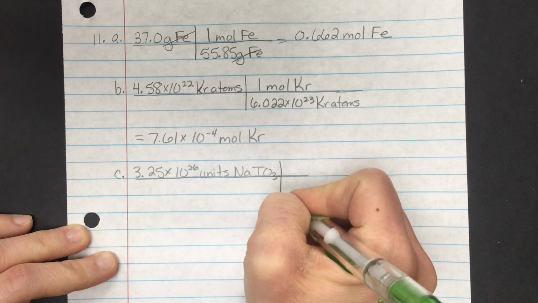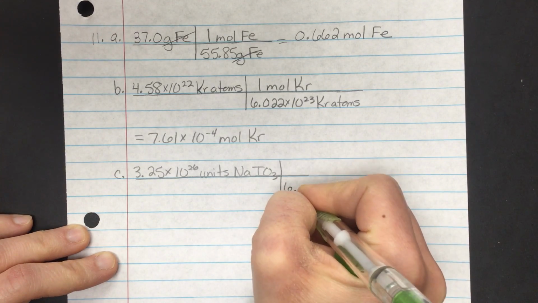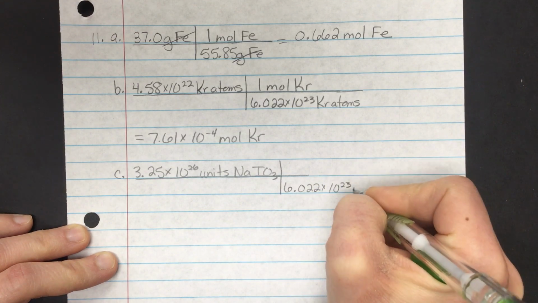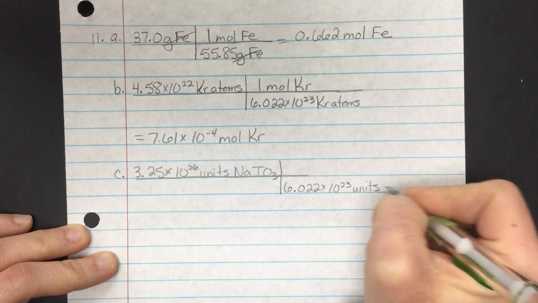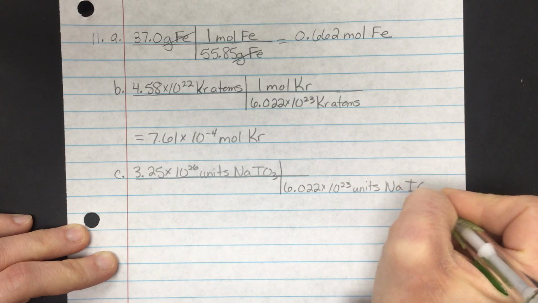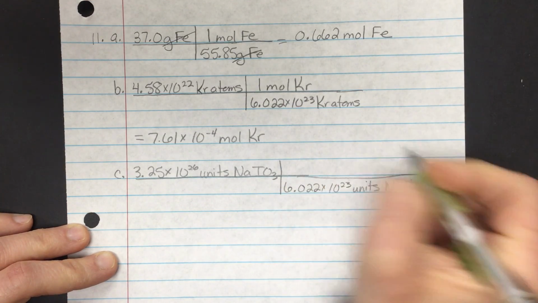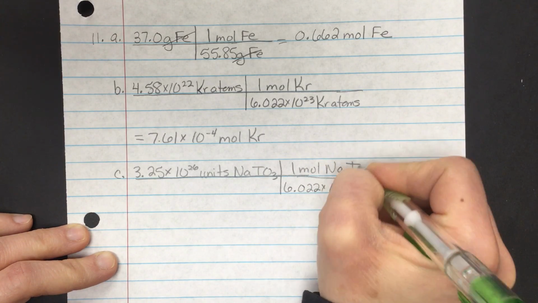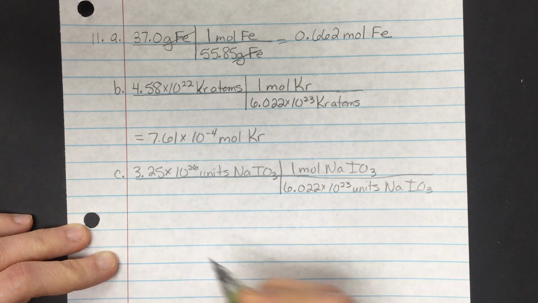I know that there are 6.022 times 10 to the 23rd formula units of sodium iodate in 1 mole of sodium iodate.